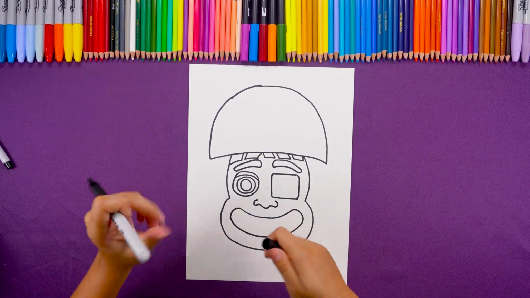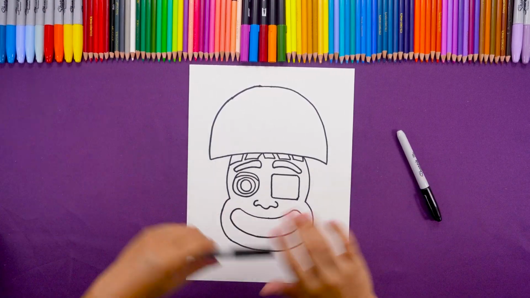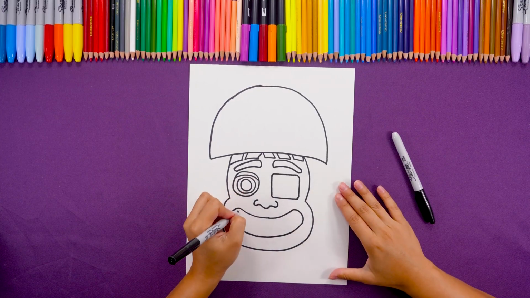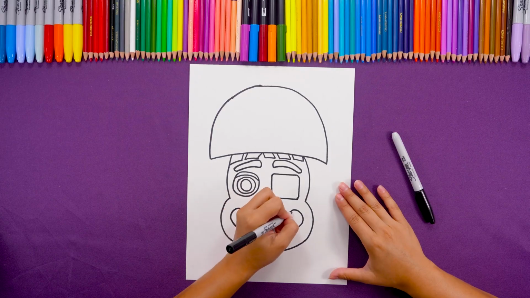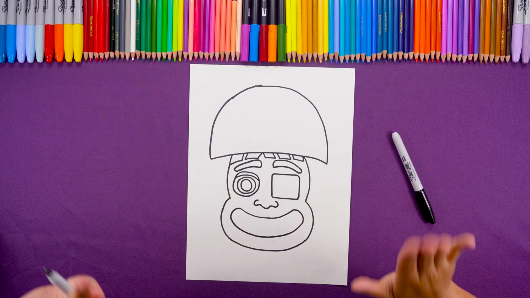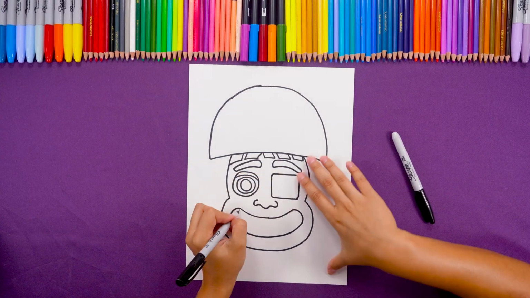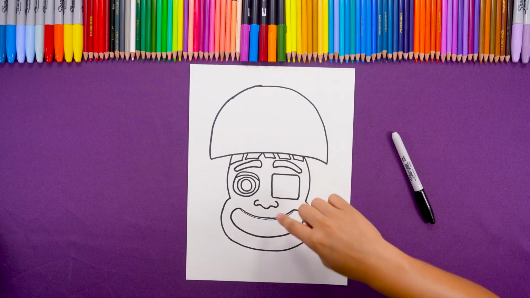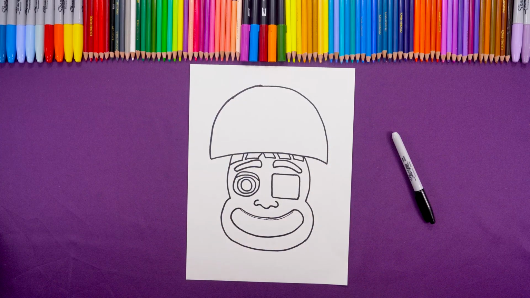I'm gonna switch my pen real quick just because I wanna draw his lip, and his lip is super thin. So what I'm gonna do is, not all the way at the corner, I'm just gonna come somewhere here and then somewhere here. I'm just gonna draw a curve like his smiley face, but it's gonna be a really thin line. So that's the top of his lip, and we're just gonna color that in like a pink or a red, or whatever color you guys pick.